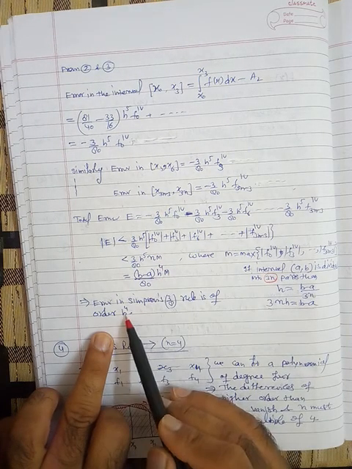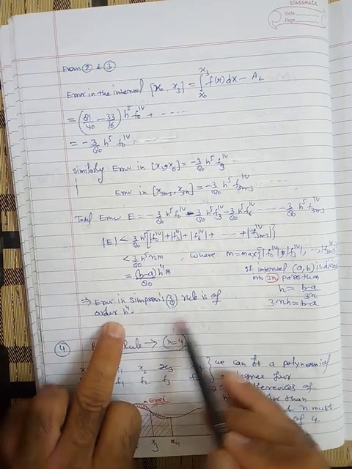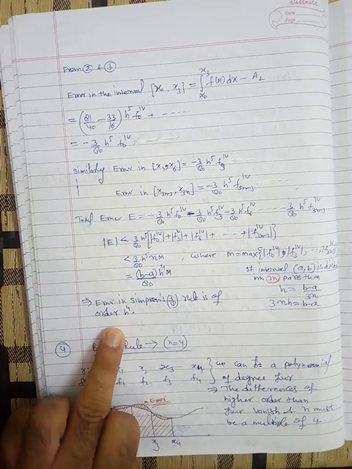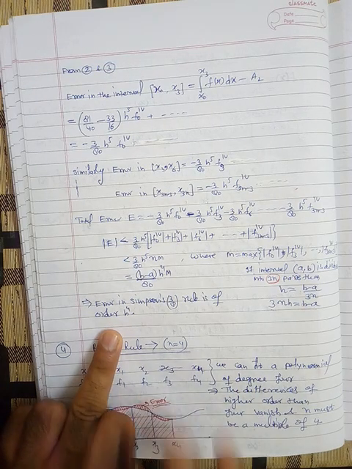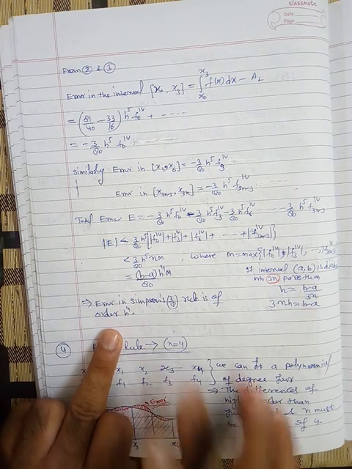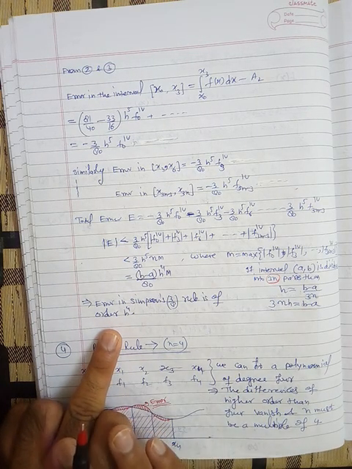So we will get the required formula, and error will be of order h raised to the power 4. So Simpson's 1/3 as well as Simpson's 3 by 8 both are of order h raised to the power 4. Fine. So this is the formula, Simpson's 3 by 8 and Simpson's 1/3 rule. Fine. Thank you.